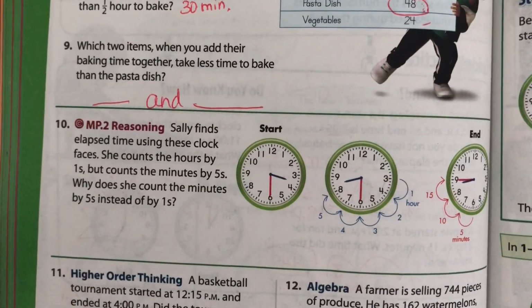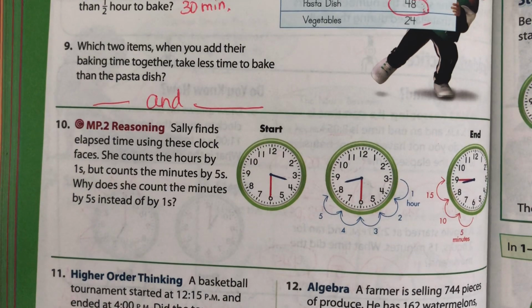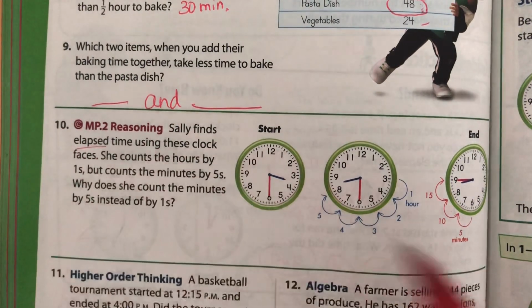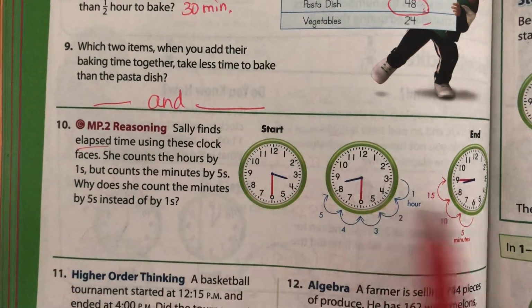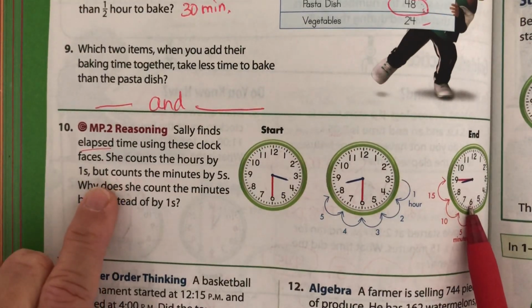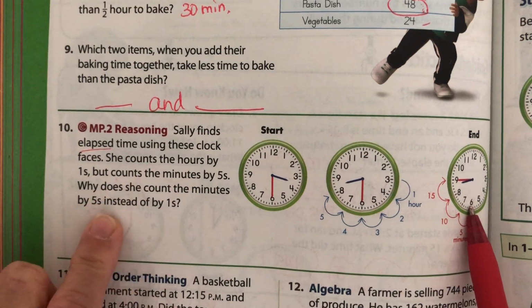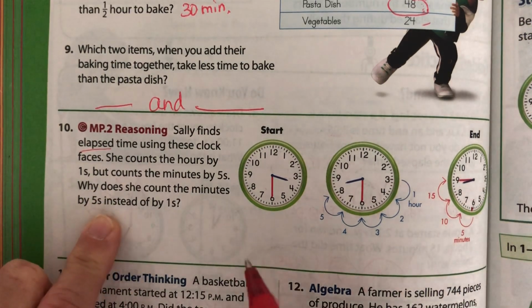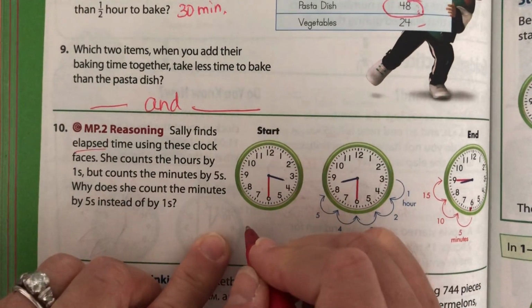Sally finds elapsed time using these clock faces. Okay, remember elapsed time means how much time went by from here to here. So she counts by hours, the hours by 1, but counts the minutes by 5. Why does she count the minutes by 5 instead of 1s? Okay, let's first look at our start time, okay?